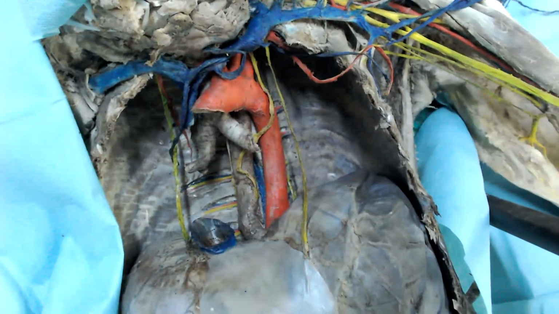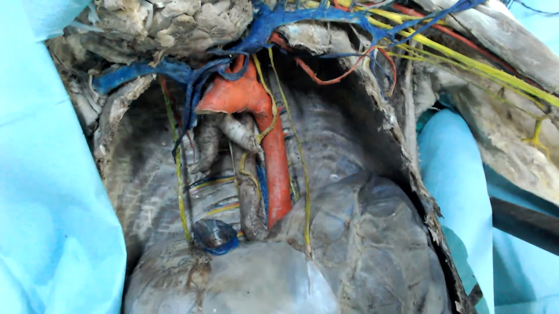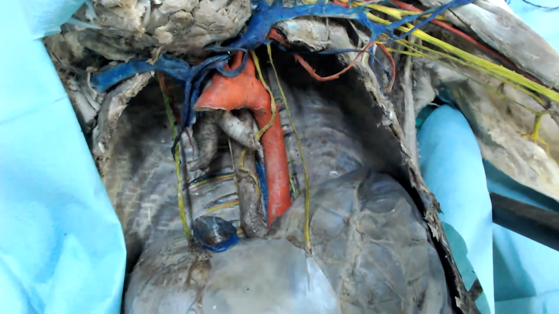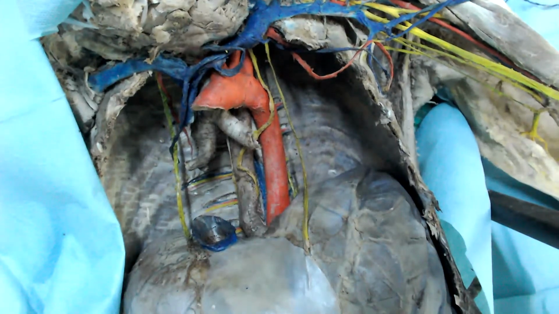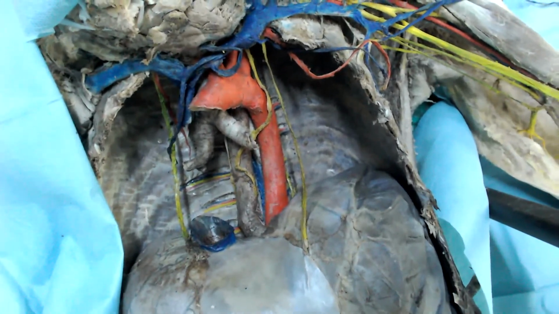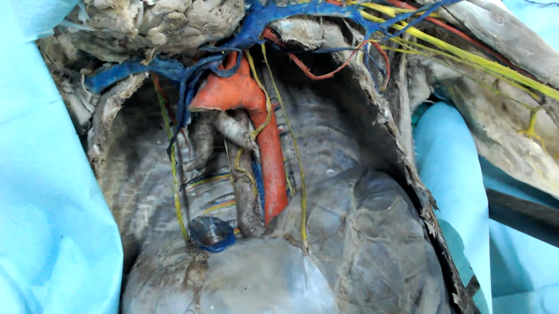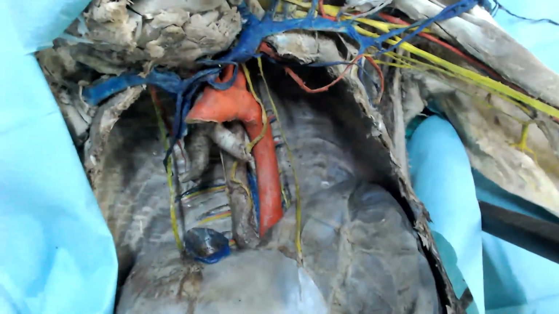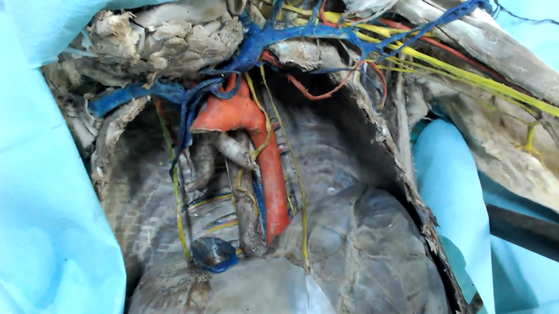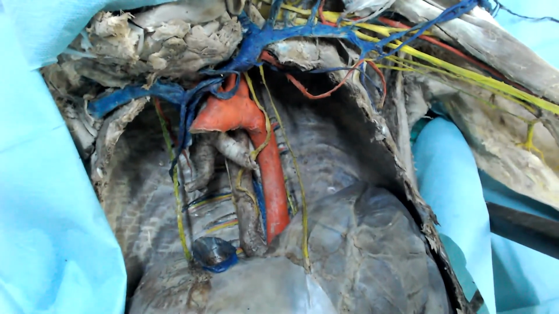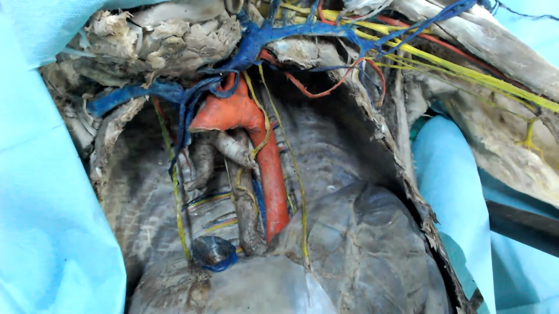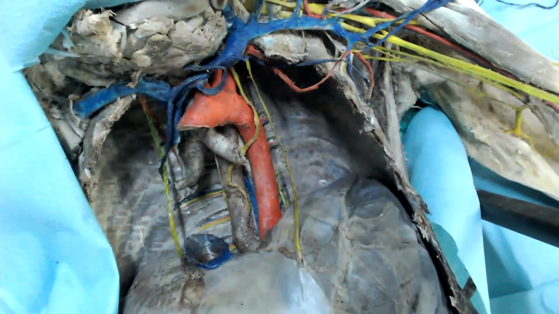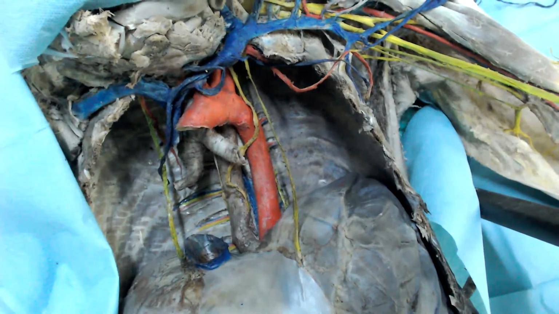Of course, we can have what are called incompetent valves. These valves don't work properly. That's why some of us have what are called varices at the level of the lower limb and never at the level of the upper part of the body. At the upper part of the body, we do not have these varices caused by the distension of the superficial veins.